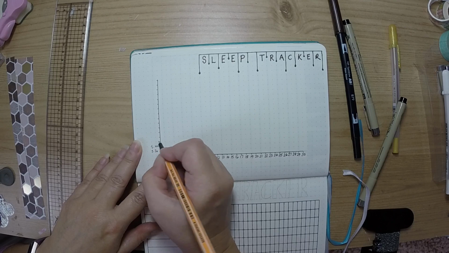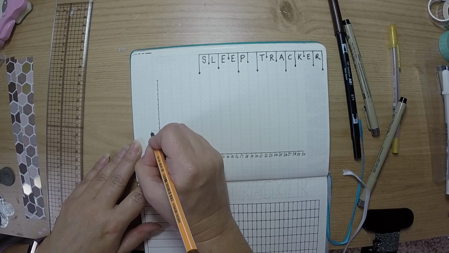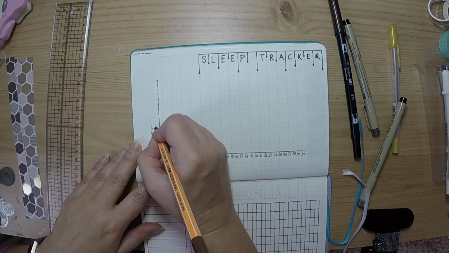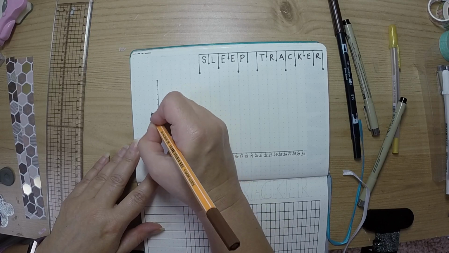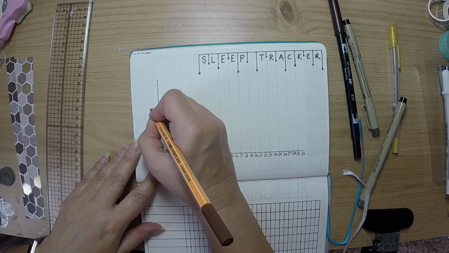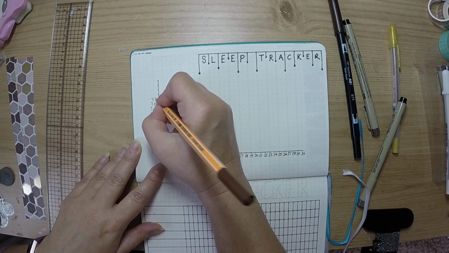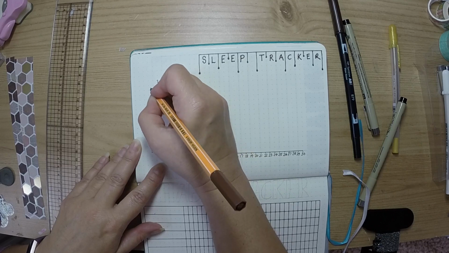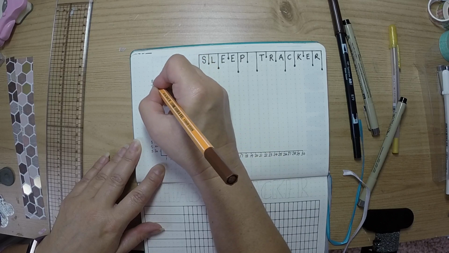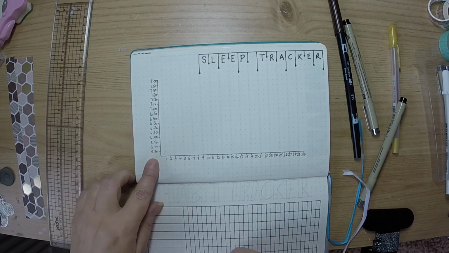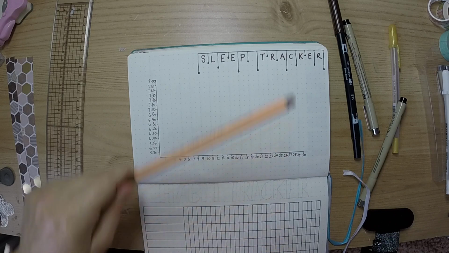And this is length of time. Go up in 10-minute intervals. And I stop at 8 hours because very rarely do I get any more than that, and 5.5 tends to be the lower level.